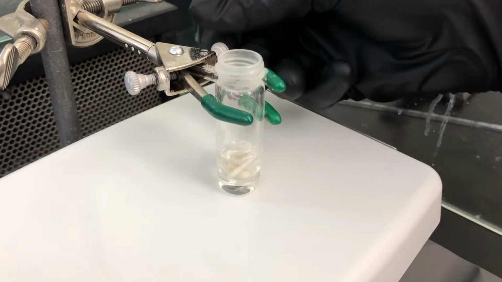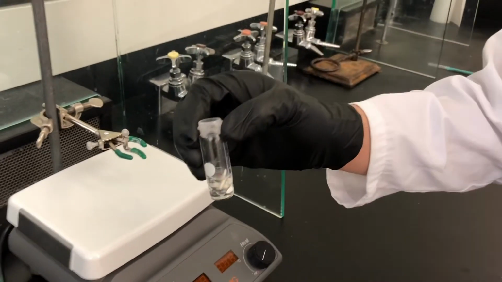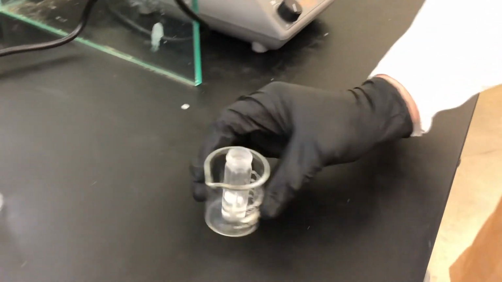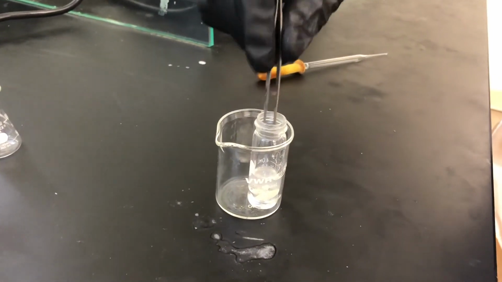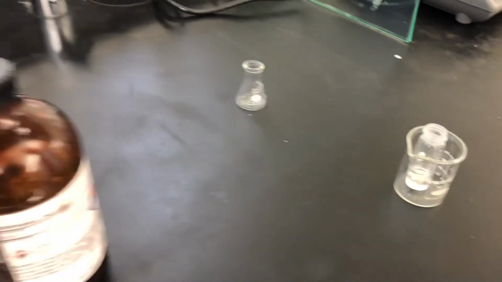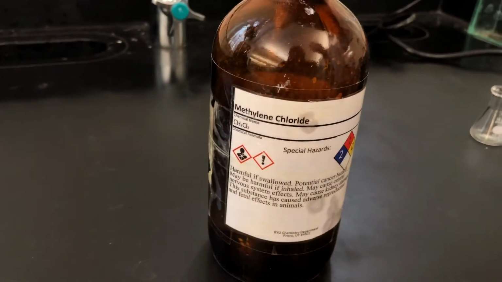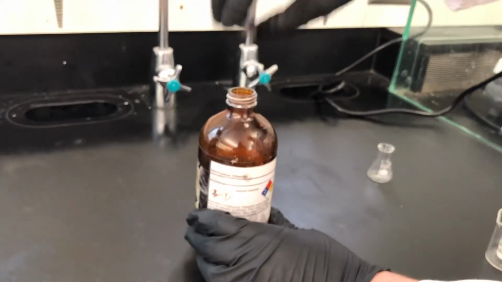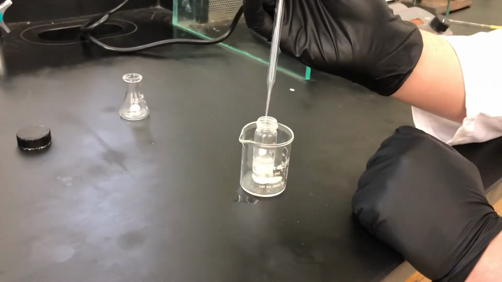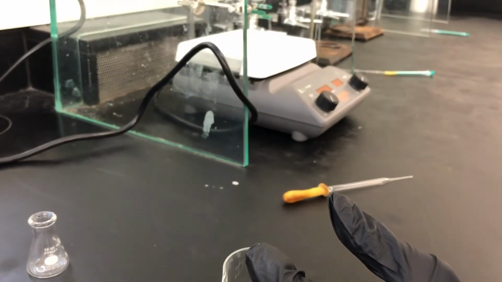Okay, now we're going to use methylene chloride, our favorite solvent, to separate the cyclohexanol from the water layer. I'm going to put in a little beaker here so it doesn't tip on me. I'm going to take the spin vane out so it doesn't interfere. Here's our methylene chloride. Okay, I'm just going to put a couple milliliters in the conical vial. Get the phases to mix.